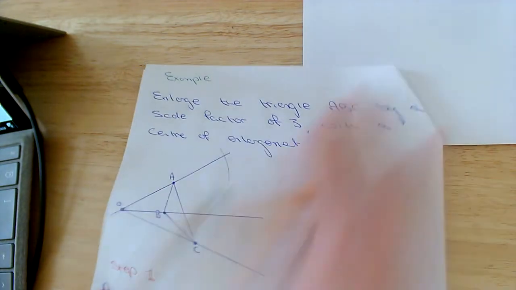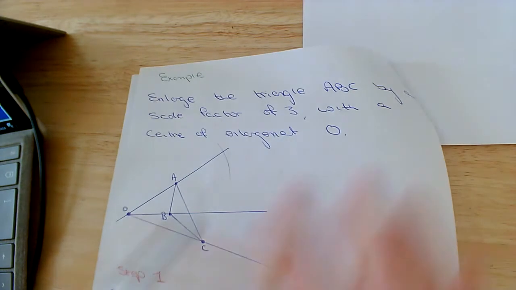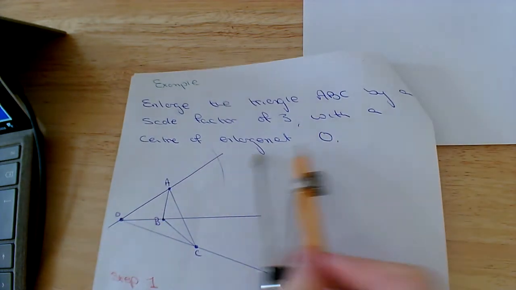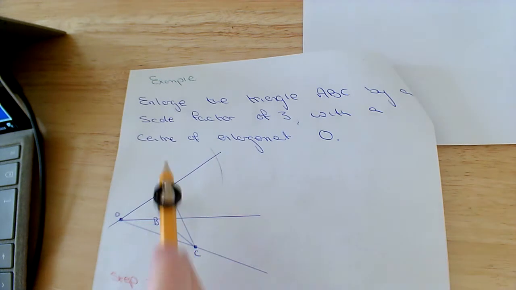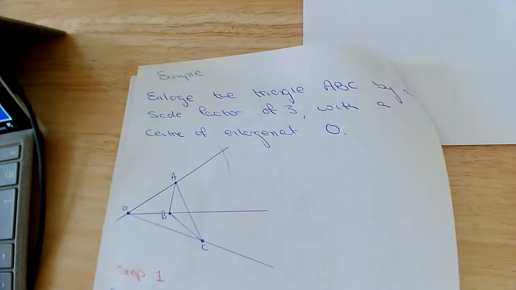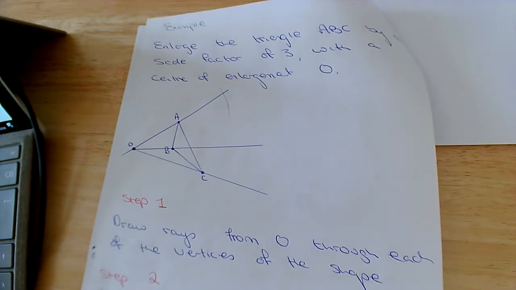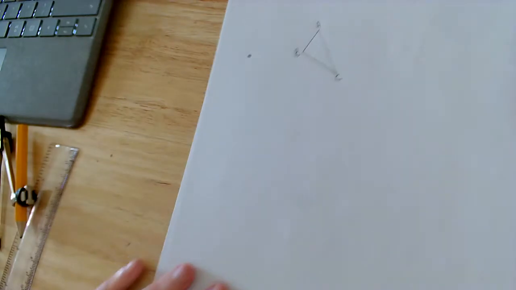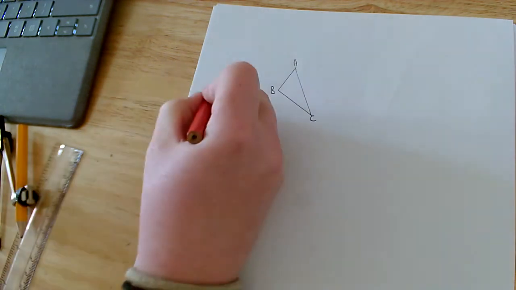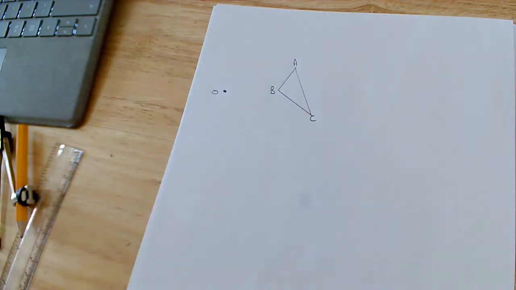Okay, so what I have here is: enlarge a triangle ABC by a scale factor of 3 with a centre of enlargement O. Right, so here's my triangle and I need to enlarge it. I'm going to go through this example. This is my finished product. This here is my triangle ABC and this is my centre of enlargement O.